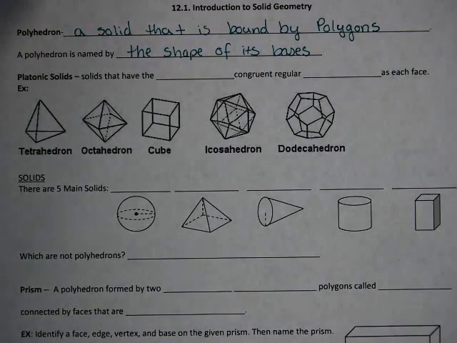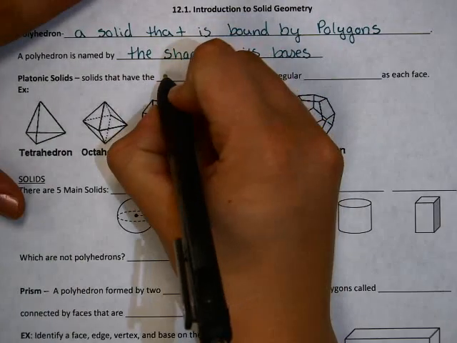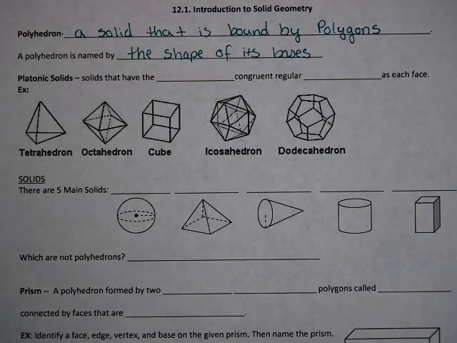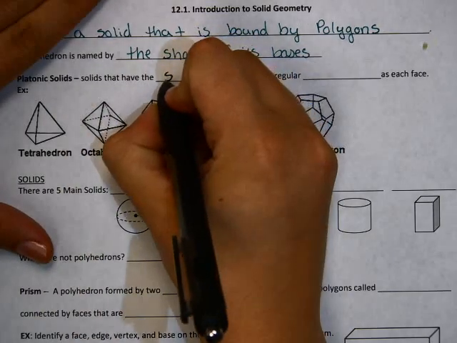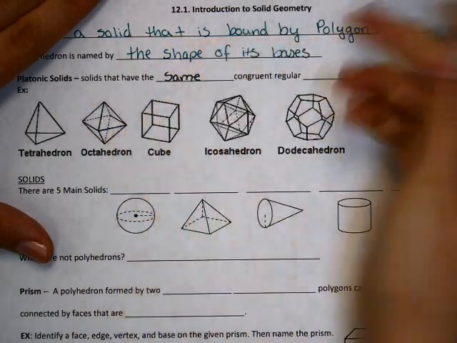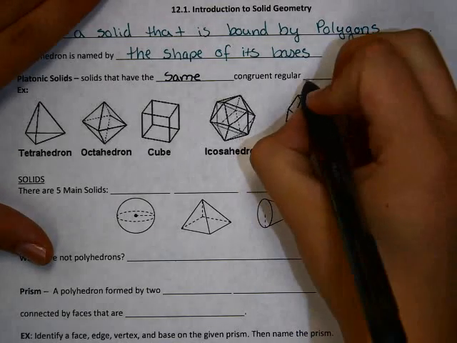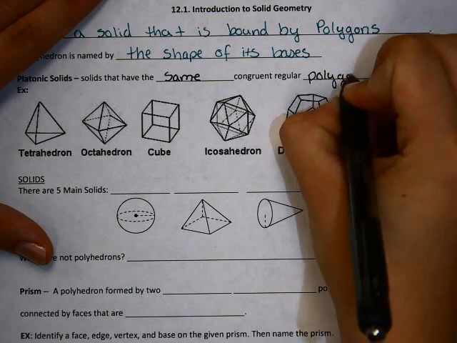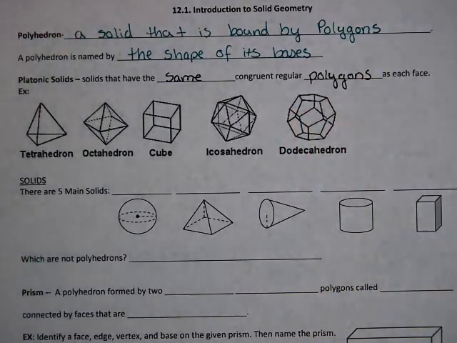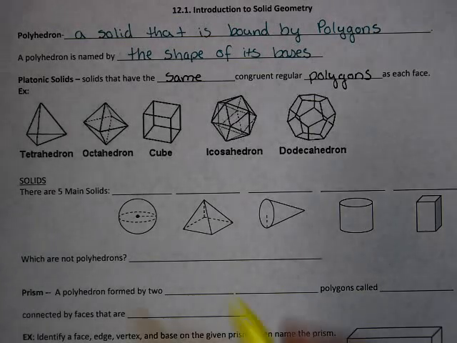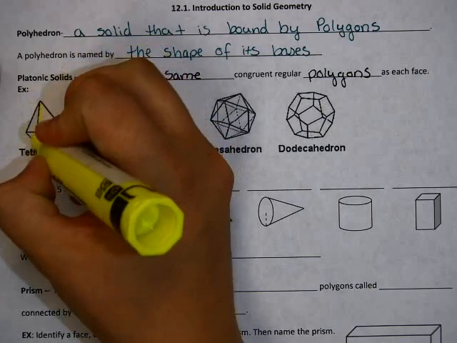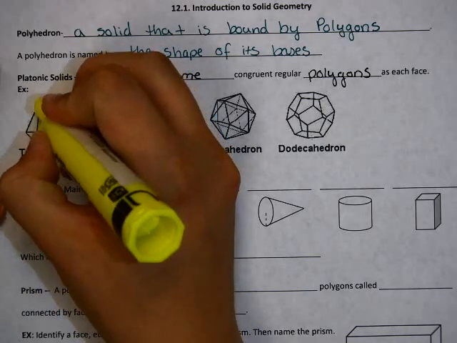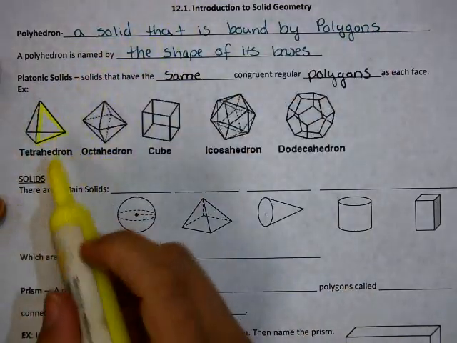Platonic solids are going to be solids that have the same congruent regular polygons. So in this picture of platonic solids, a tetrahedron, if you look at each one of the bases, they're all the same.